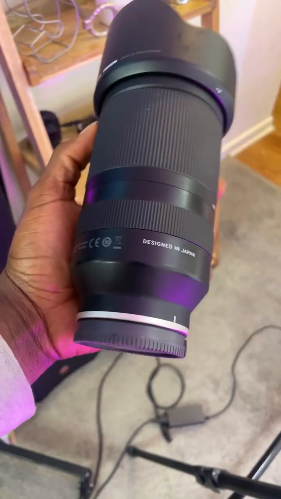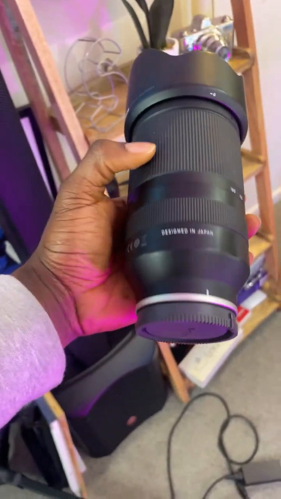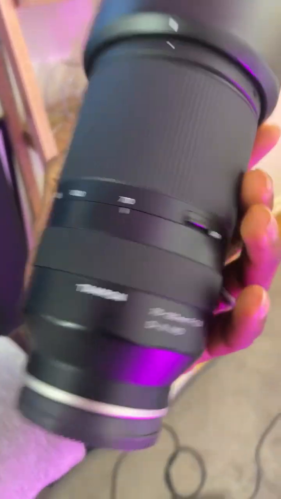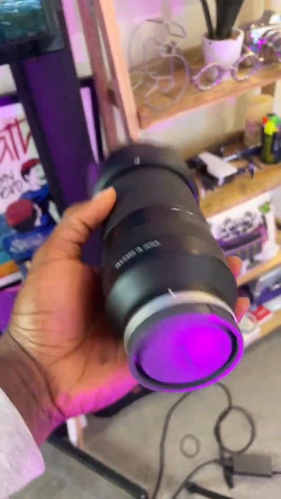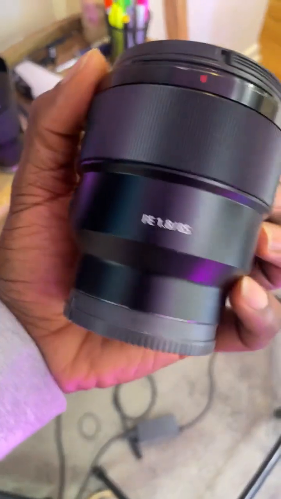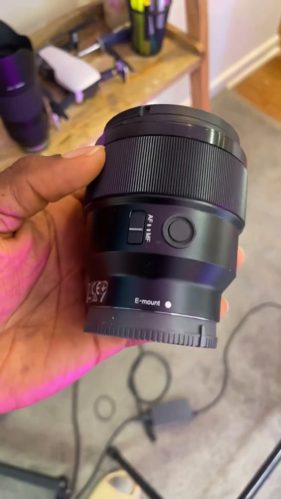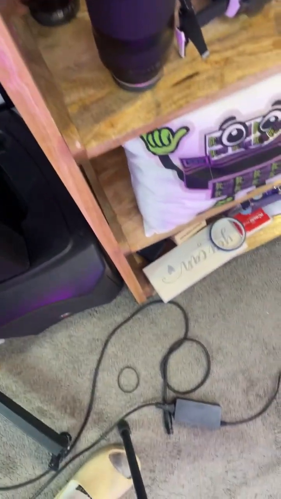If I'm doing something in a distance and I want to go long, this is a 70 to 180. This lens alone is going to run you about $1,000, a little over that, right? It's the glass that makes the videos look good, right? This one right here is a 1.8. This is an 85 millimeter prime lens. That means there's no zoom on that, all right?